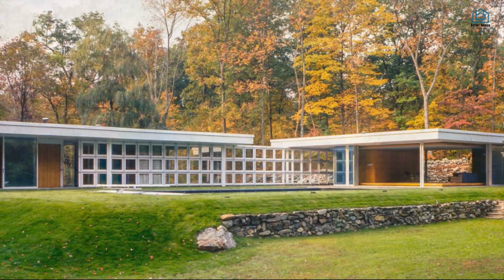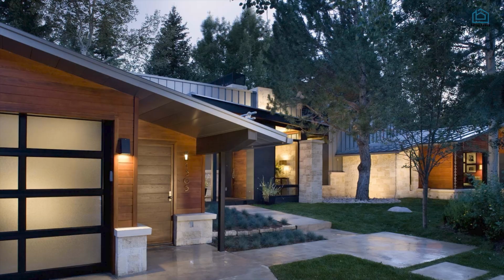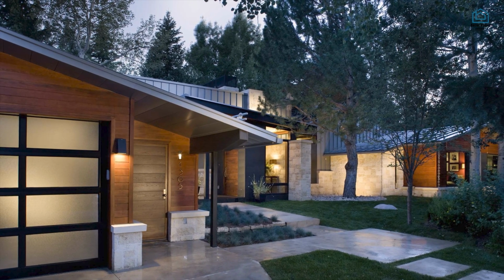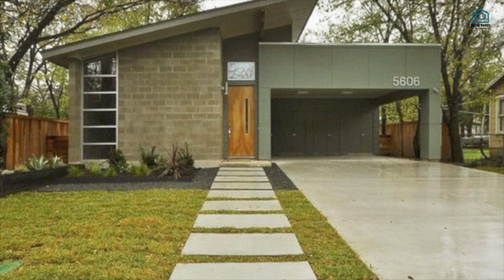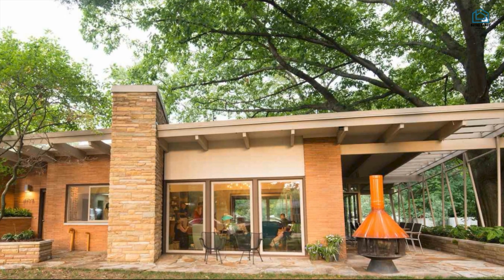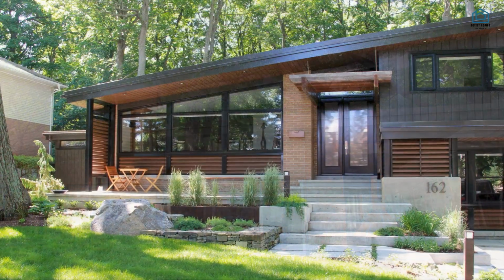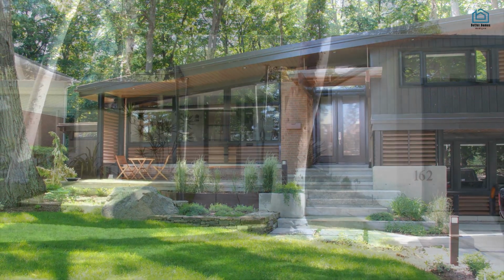Additionally, the inherent focus on functionality and open space creates a highly adaptable, clutter-free environment that promotes relaxation and smooth traffic flow throughout the home. Furthermore, the timeless appeal of mid-century modern architecture ensures high market value, as its clean geometry, natural material palettes, and organic warmth remain perpetually stylish regardless of changing interior design trends.